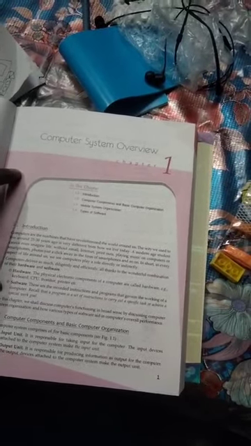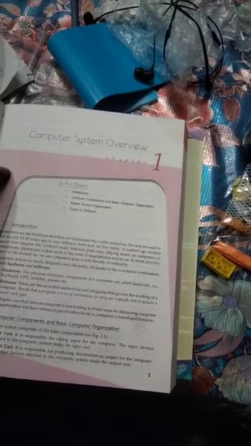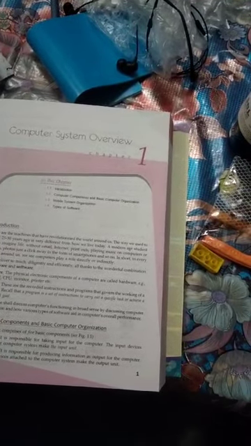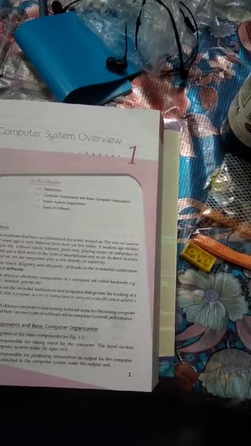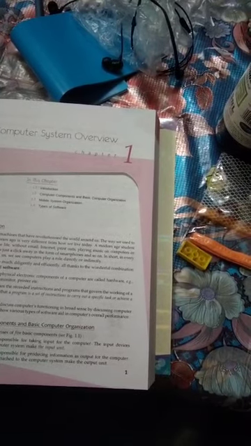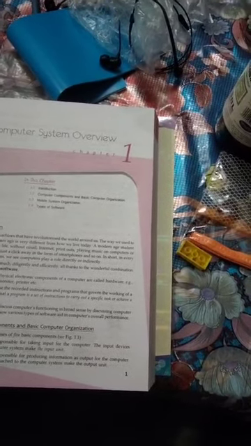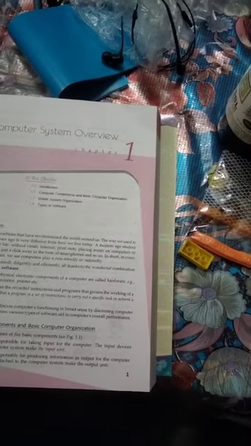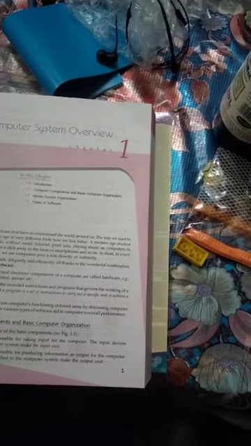In this chapter, we shall discuss computers' functioning in a broad sense by discussing computer system organization and how various types of software aid in a computer's overall performance. Computer components and basic computer organization. A computer system consists of five basic components.